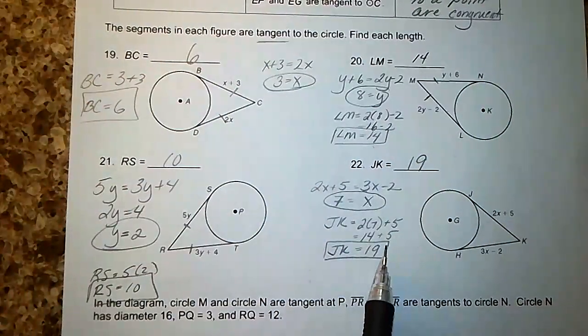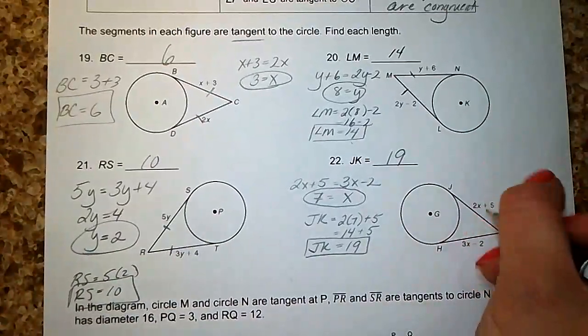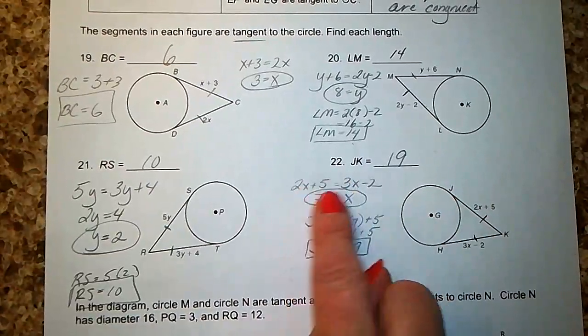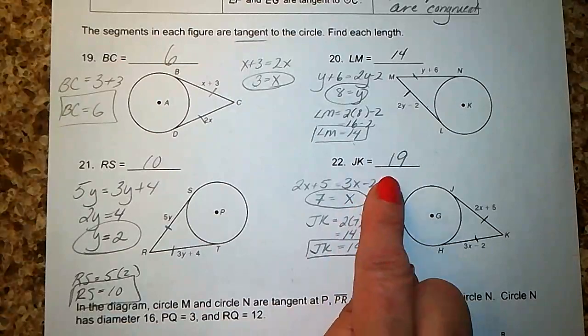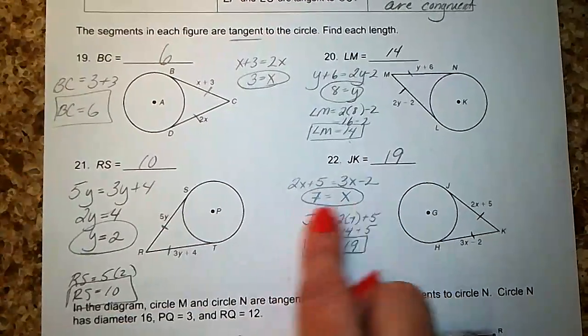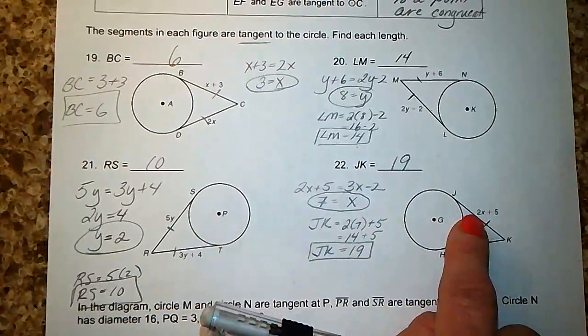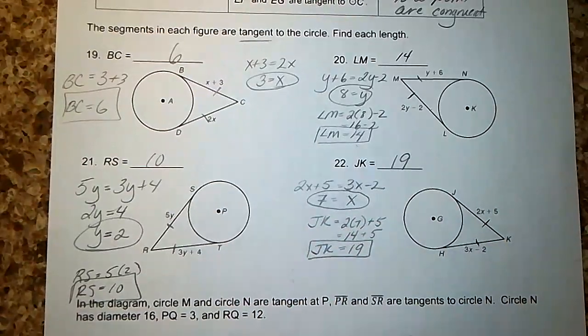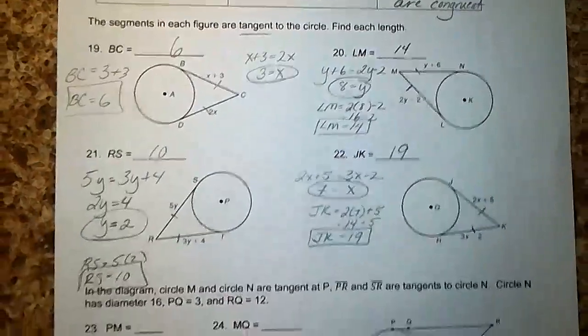All right, and the last one here, again, same idea. You're just going to set those two equal to each other. There are two tangents meeting at a point. Set them equal. Move the x over, you get x when you subtract it. Add the 2, you get 7. So x is equal to 7, and then you have to plug it in to find JK. So 2 times 7 plus 5. That's what you're seeing over here. So that's 14 plus 5. That's 19 for that.